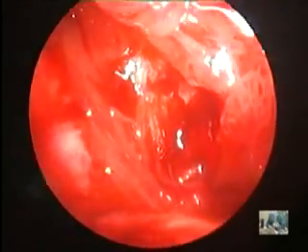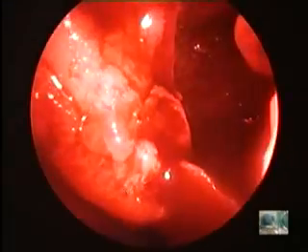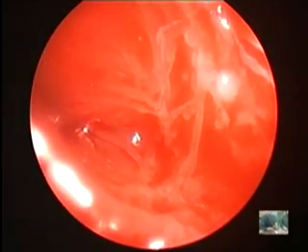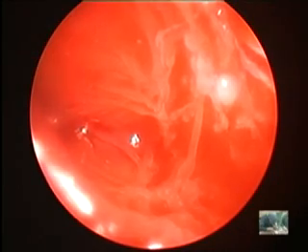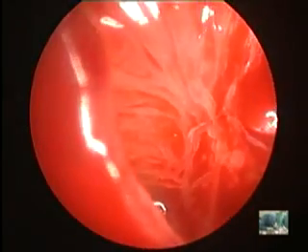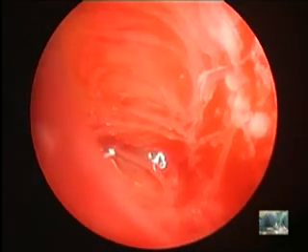This is the roof. Lateral wall. Inferior wall. Postero-inferior recess. Down there, it all looks very clear except for the edema. Yeah, this is the most posterior limit of the maxillary sinus. This is the floor.